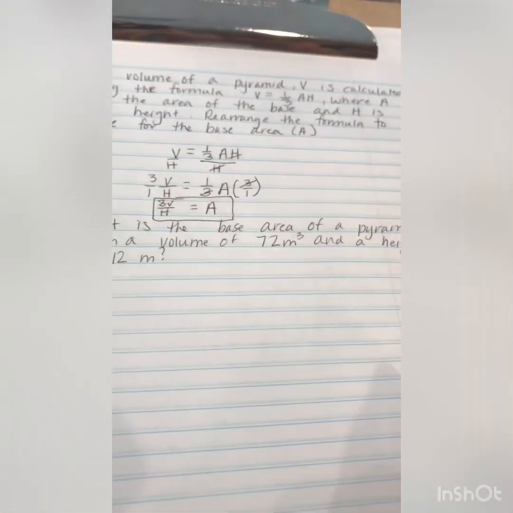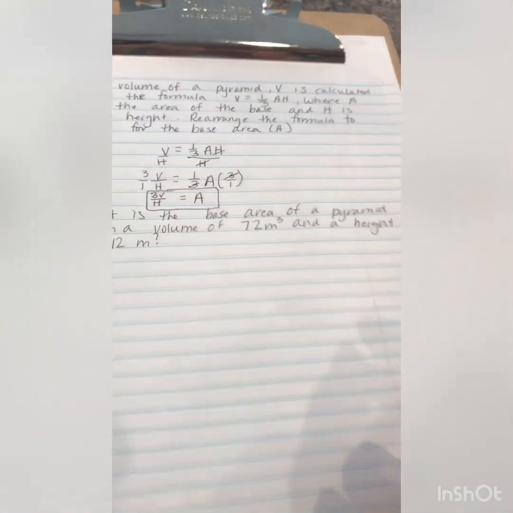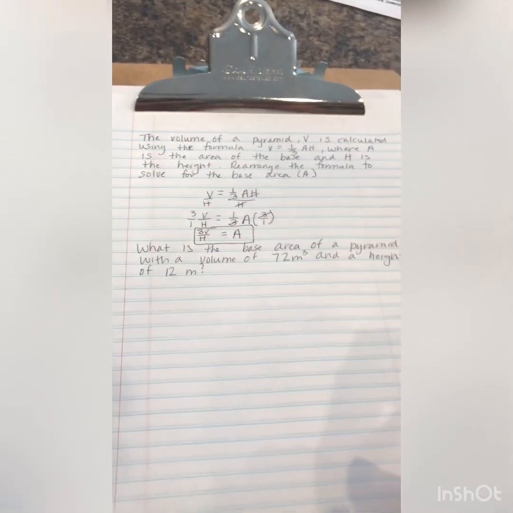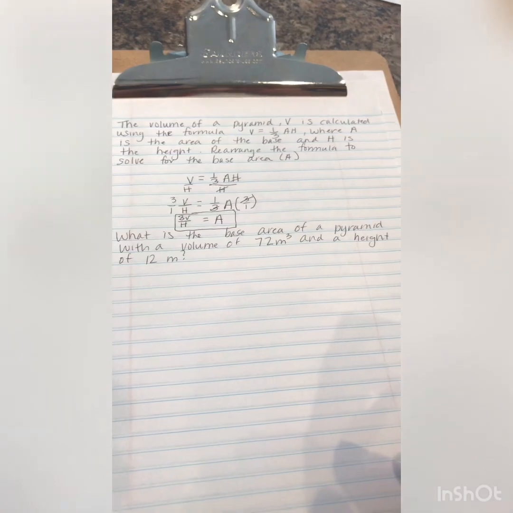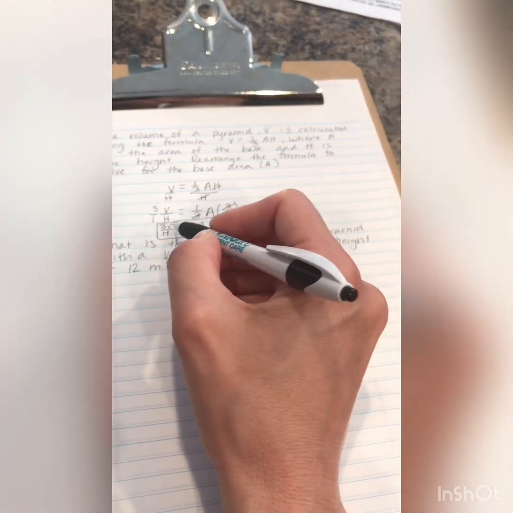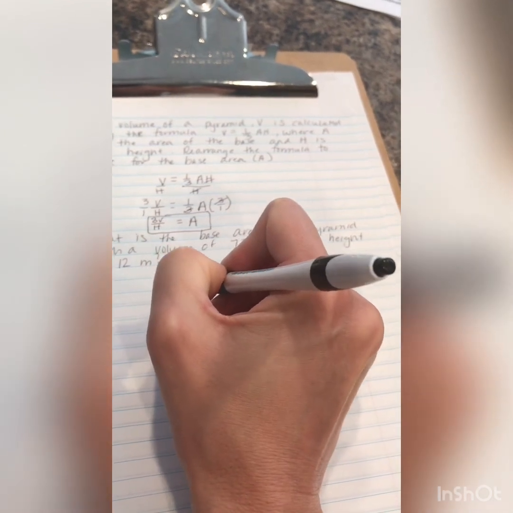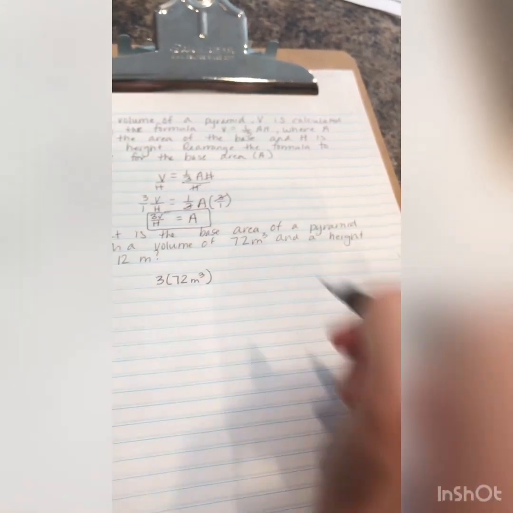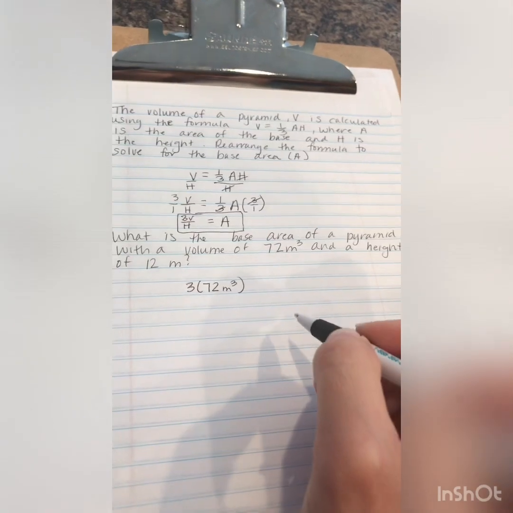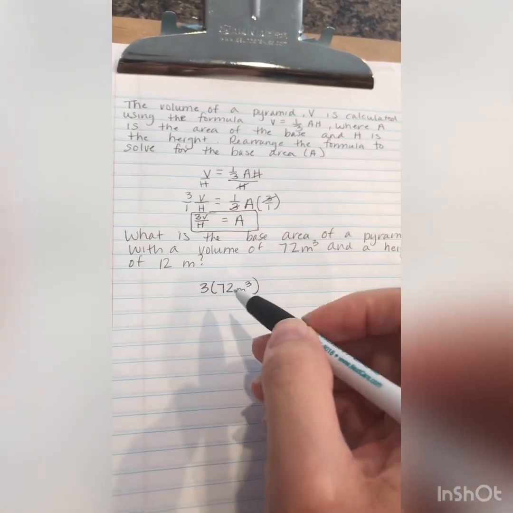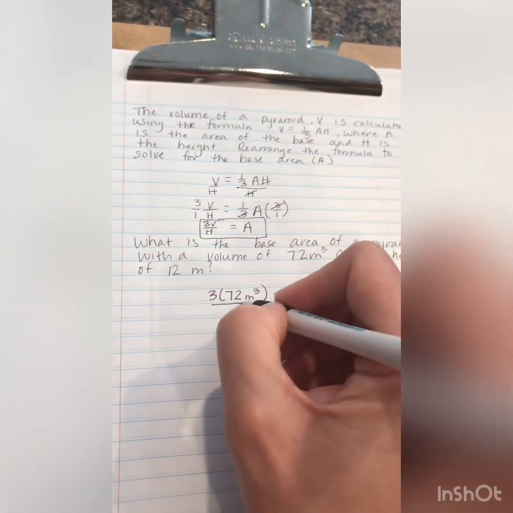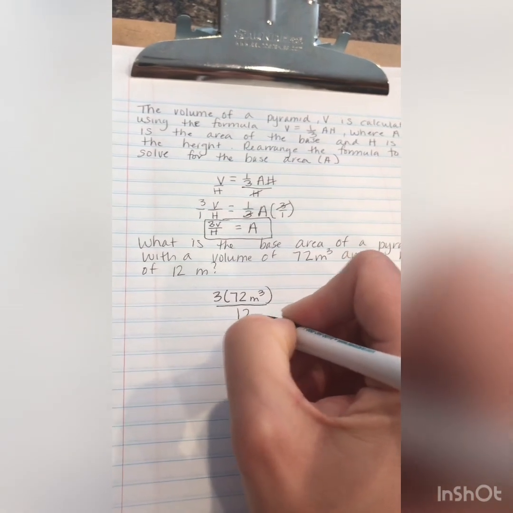Okay, now let's go ahead and read it. It says, what's the area of a pyramid with a volume of 72 meters cubed? So my volume, I'm going to plug that in for V. So 3 times 72, and that's going to be meters cubed. Okay, and a height of 12 meters. So a height of 12 meters.